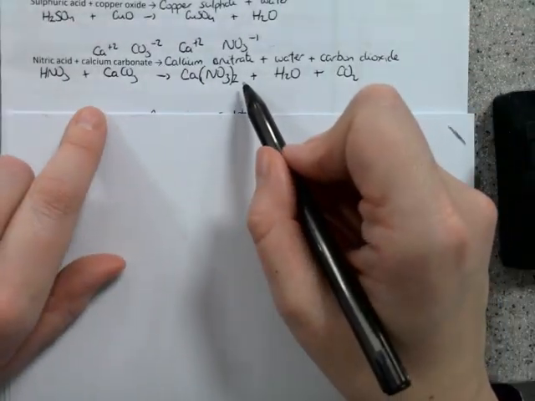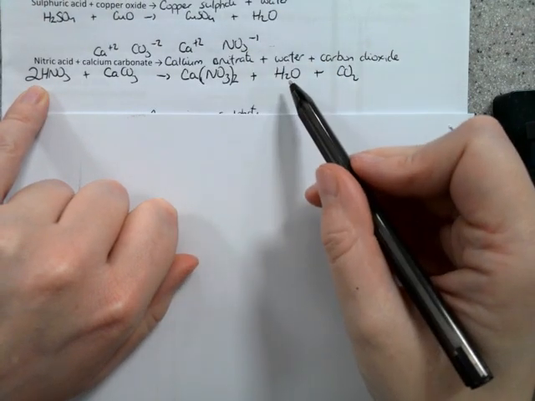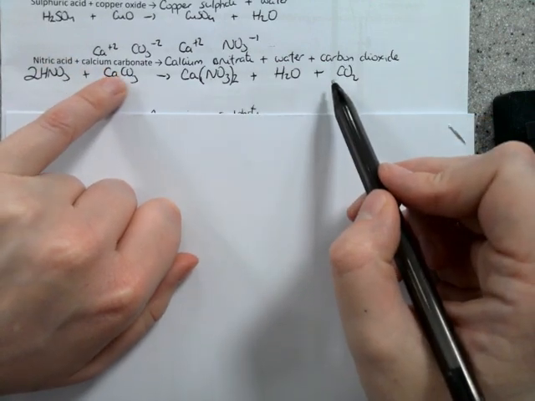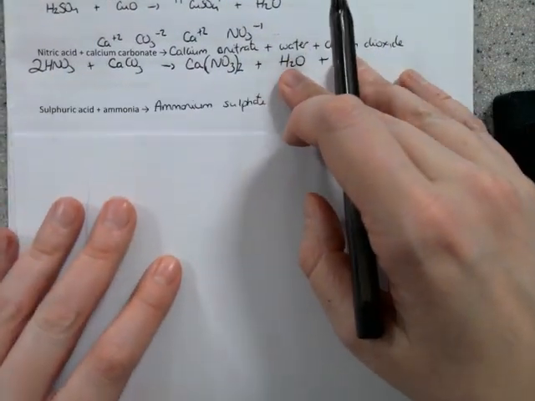To balance this, 2 nitrates on the right, I want 2 nitrates on the left, so I need a big 2. I've got 2 hydrogens then on the left and 2 on the right. I've got 1 calcium, 1 calcium, 1 carbon, 1 carbon, and I've got 3 oxygens there. 1 and 2 is 3 oxygens there, so that is also balanced.